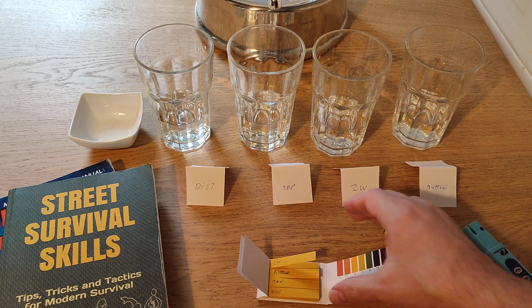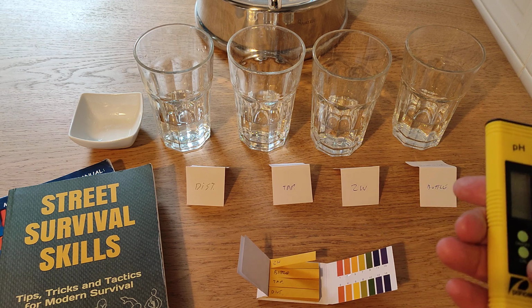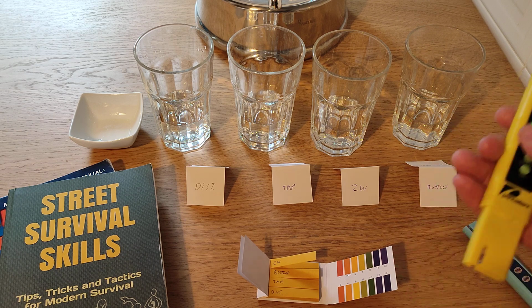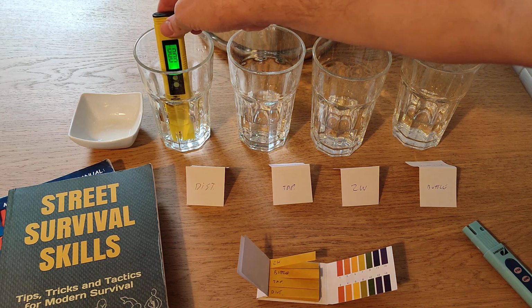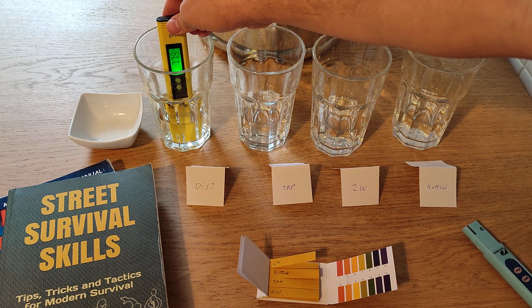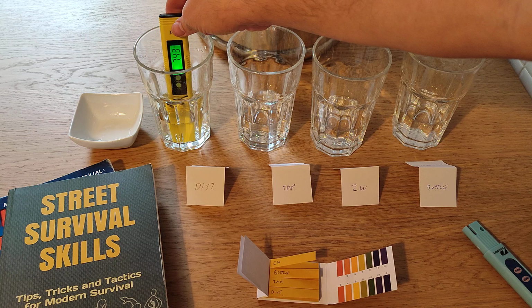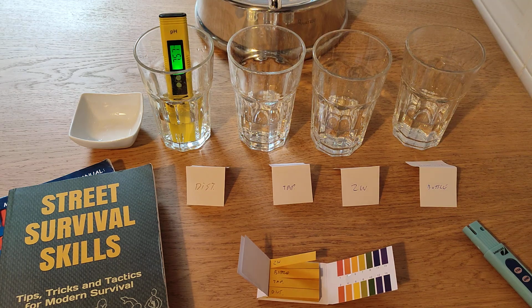But let's test it using this meter that I found to not be all that accurate, but still worth trying out. Distilled water is giving me 7 points. You have to let it rest for a little while there. So that's going to be 7.5, which doesn't sound about right. It should be like 7.